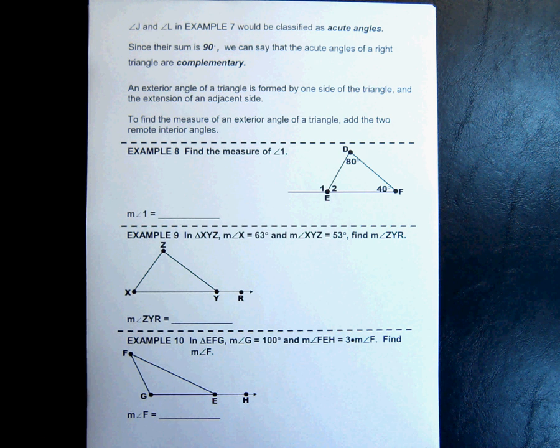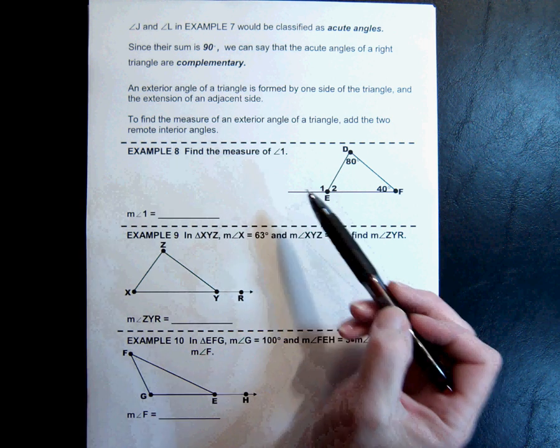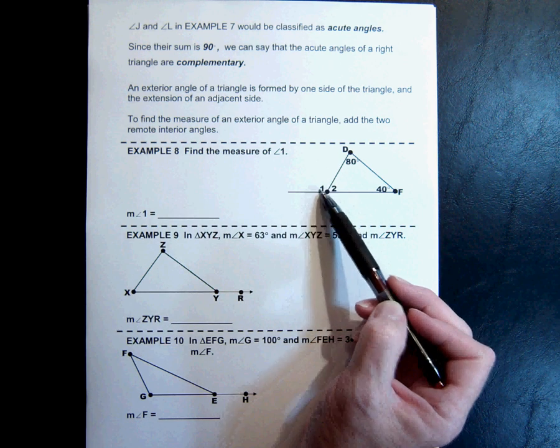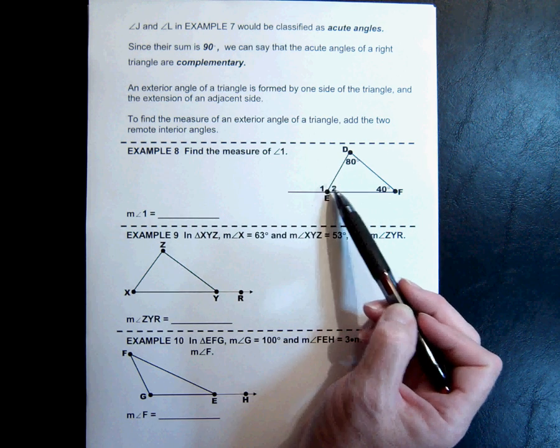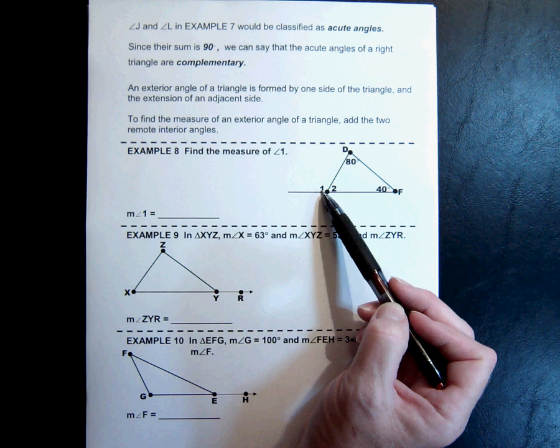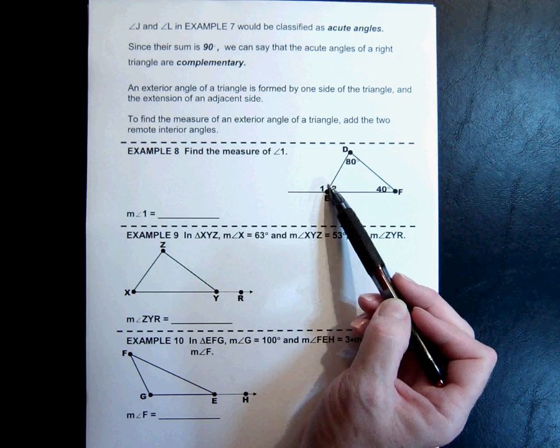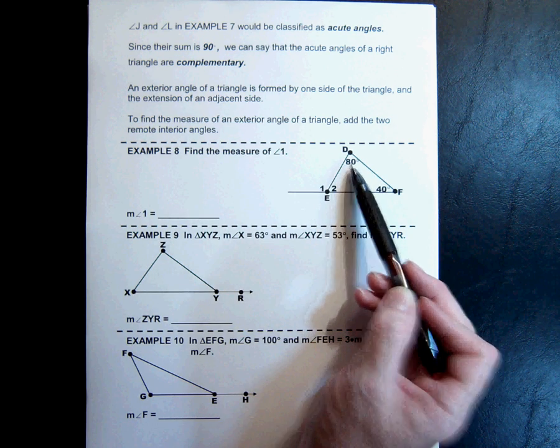Since the sum is 90, we can say that an acute angle of a right triangle is complementary. An exterior angle of a triangle is formed by one side of a triangle and the extension of an adjacent side. That's a lot to say, but know that adjacent sides are ones that share a ray and sit next to each other. So this is the adjacent side to one. Finding the measure of this exterior angle requires you add this angle plus this angle.